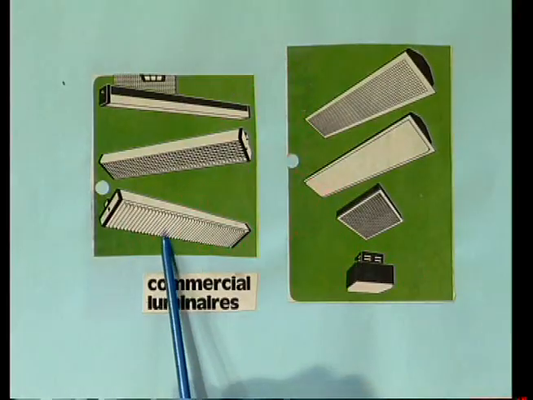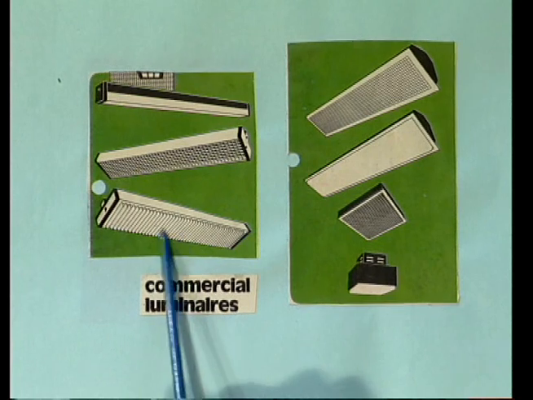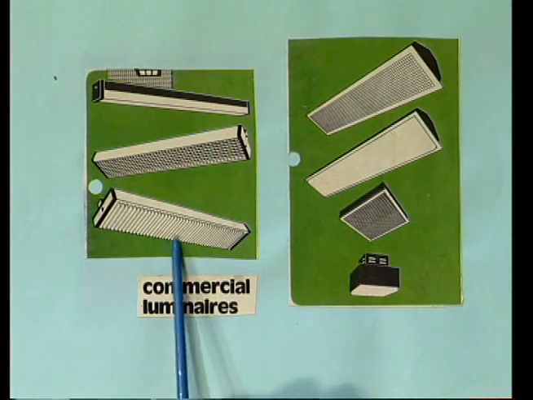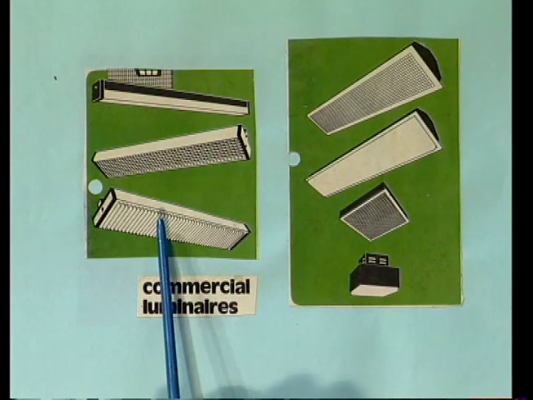You can see some examples of the general fitting. This is a general type of fitting which will be used in commercial complexes or some office buildings.